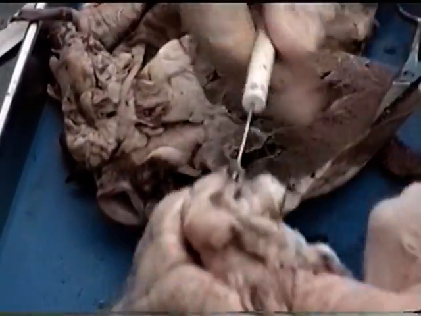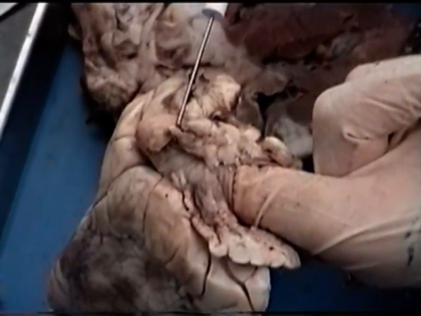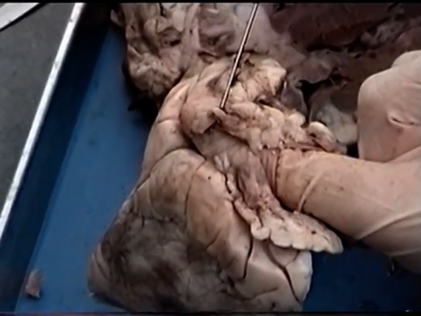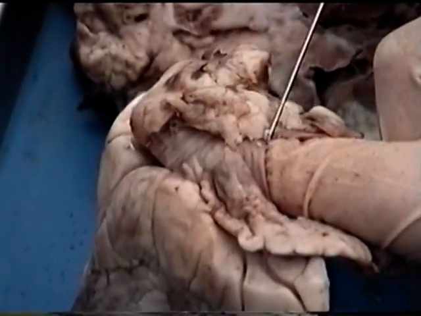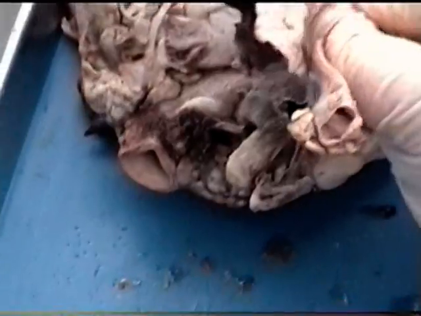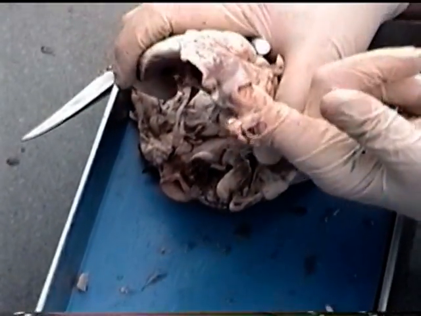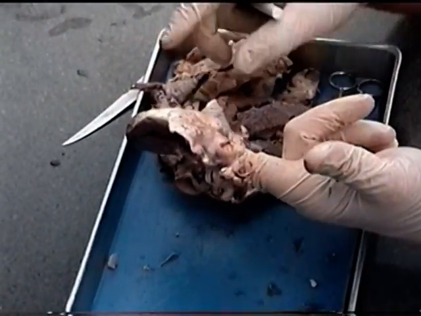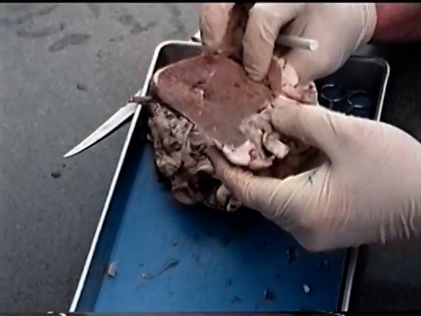If I follow that downward, I should be able to find another opening through which I can stick my finger. That's in the right atrium here. So my finger is right here sticking through the inferior vena cava, and I'm entering the superior vena cava right here. And both of those blood vessels are associated with the right atrium of the heart.